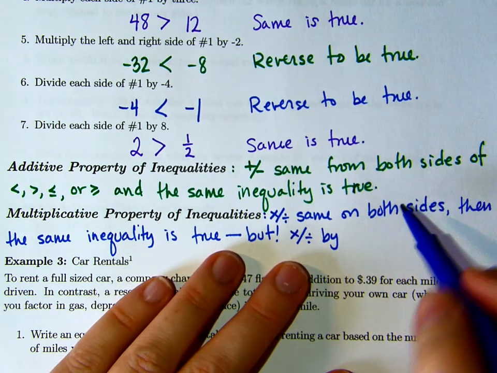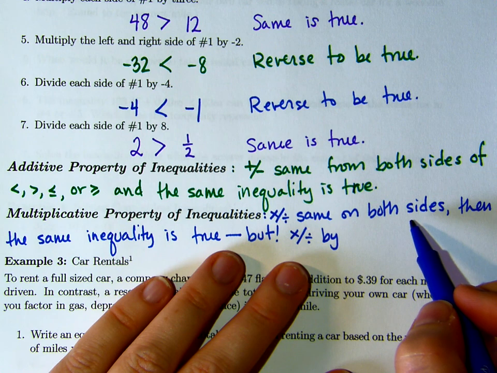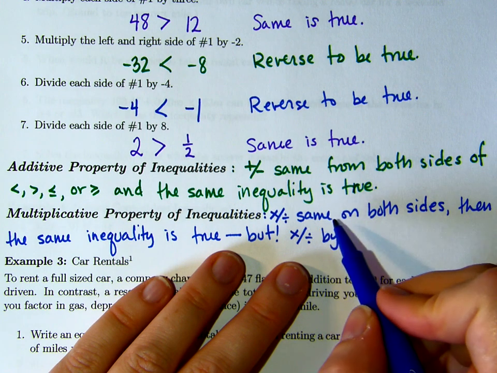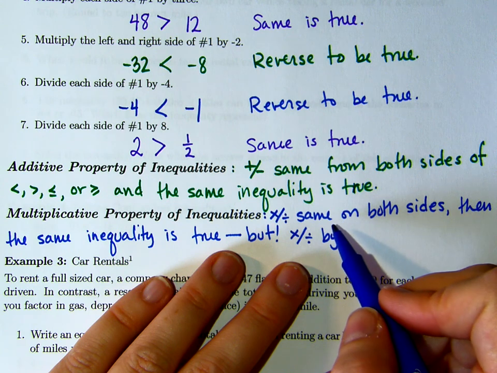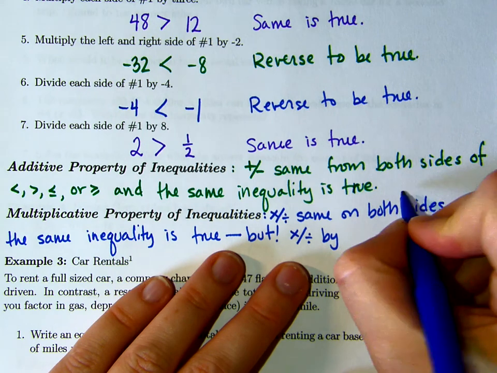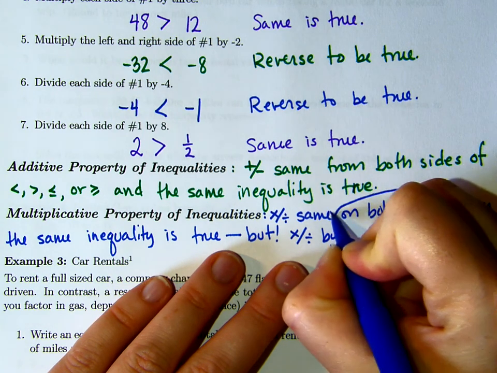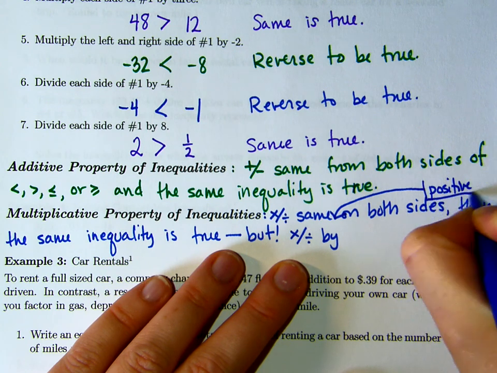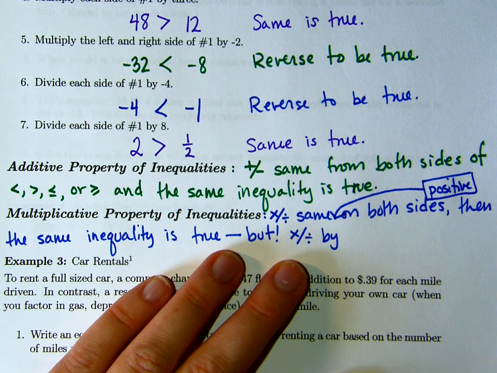So scale up, scale down by a positive on both sides. Uh-oh. I should have said same positive. I'm going to add that in right now. Pretty important.